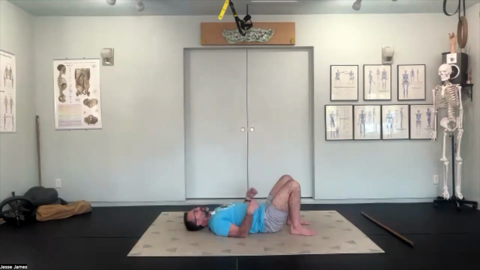And then releasing and letting that tension go on the exhale. One more breath in. One more breath out. And check in with the body.